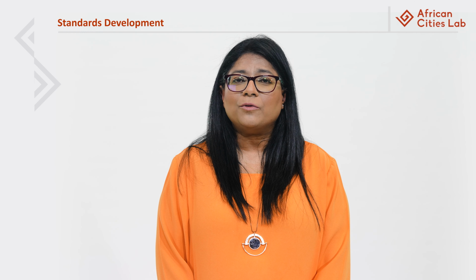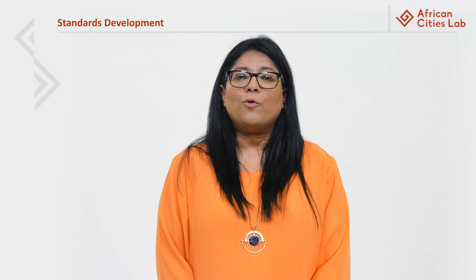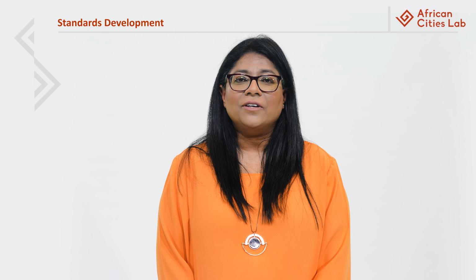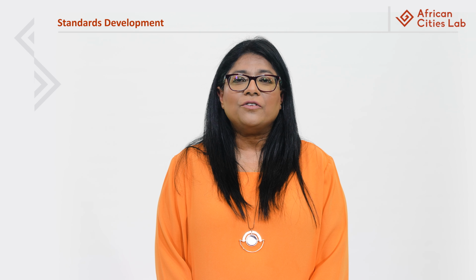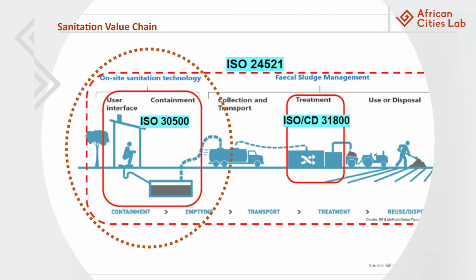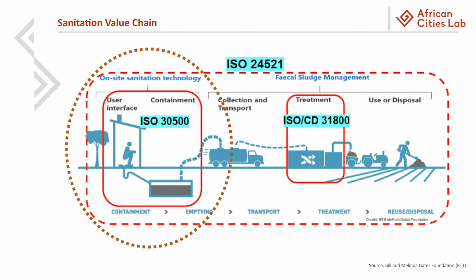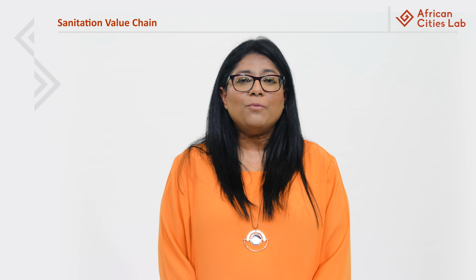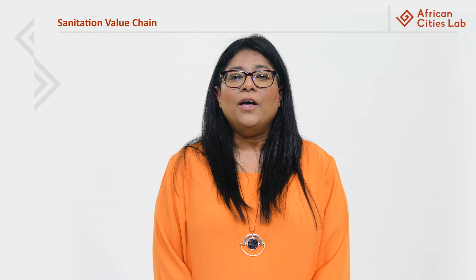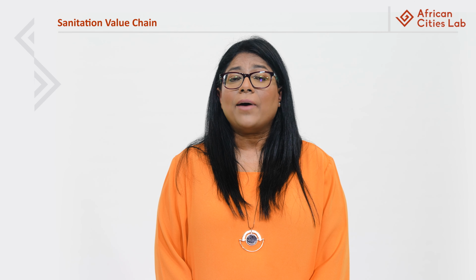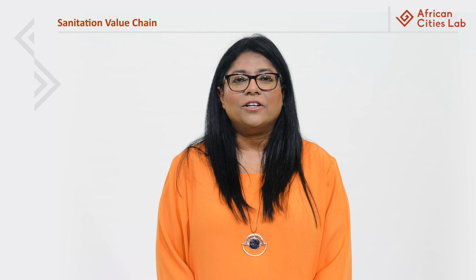The new sanitation industry vision is to develop innovative, non-sewered sanitation technologies that can safely treat waste and, where possible, recycle and reuse water, urine, and sludge, and create valuable products from sanitation that contributes to the circular economy. This graphic shows the sanitation value chain and the various standards being developed to stimulate the new sanitation industry. In this module, we will provide more information on ISO 3500, which deals with the front end and back end of new sanitation technologies.